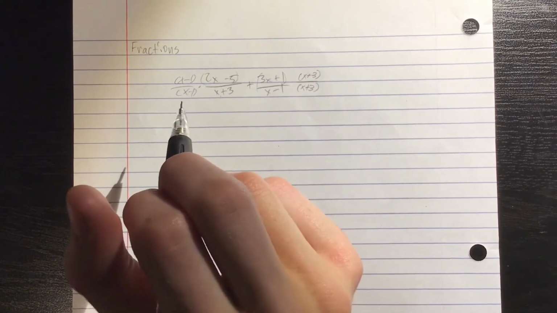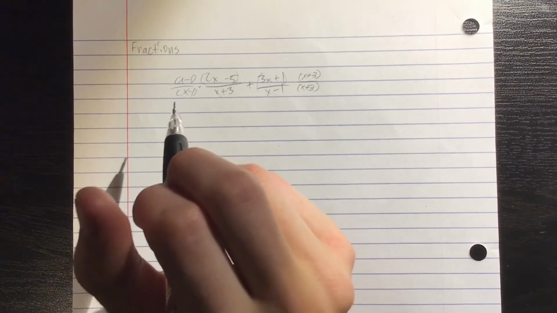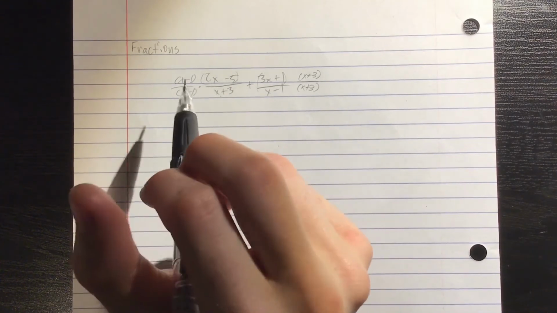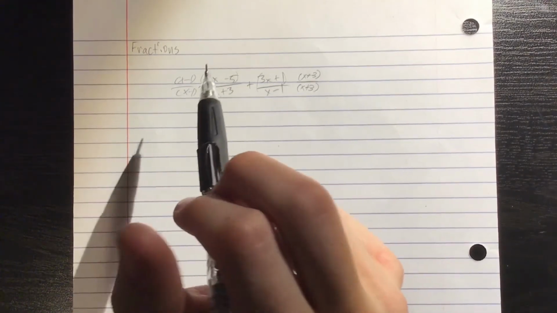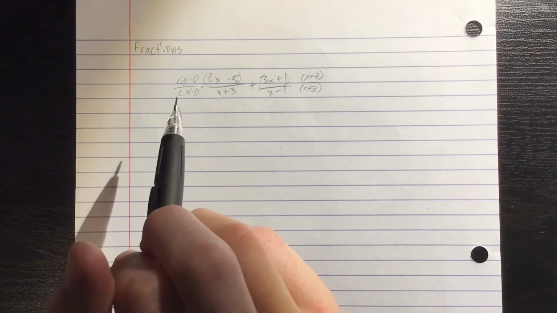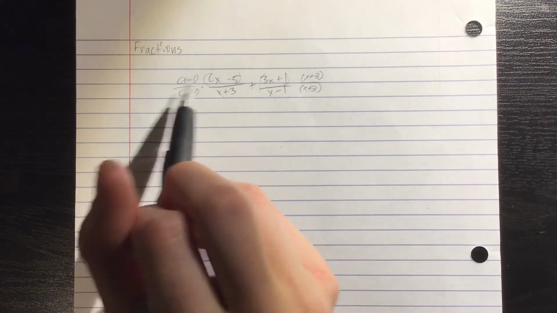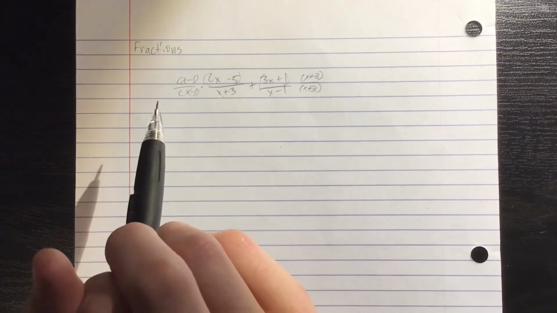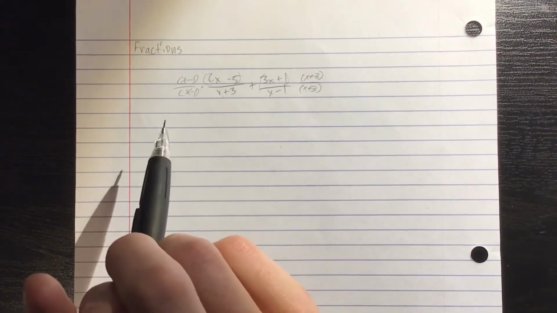Some trick that I would like to impart on you is when you're foiling, sometimes it gets annoying with the mental math that you have to do for the O and the I in FOIL. So we know that the front one is 2x squared, and we know that the last one is plus 5, but then the middle one gets a little mushy.